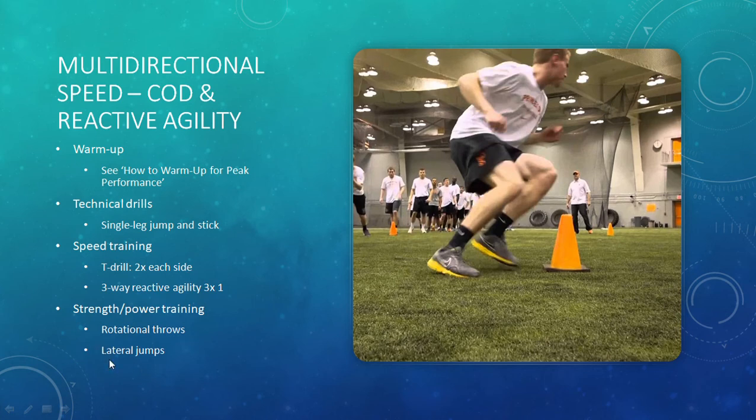And then moving on to the power training, we got something like rotational throws, which is going to work more on getting out of that sort of just linear plane, so something in a different plane. It's also going to provide a power stimulus, an explosive power stimulus, and then something like lateral jumps. So again, going lateral as opposed to just front and back all the time.